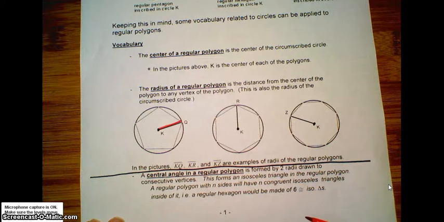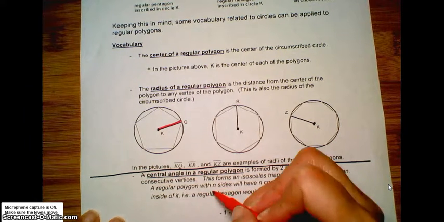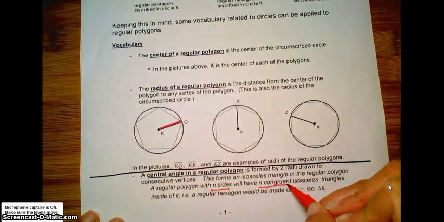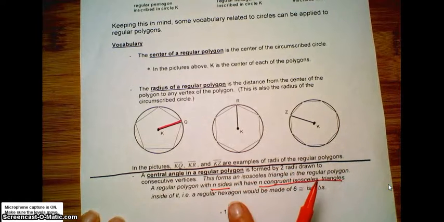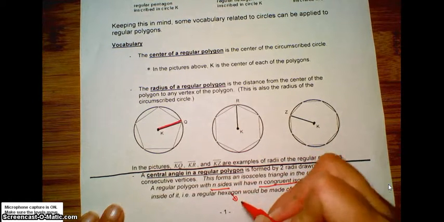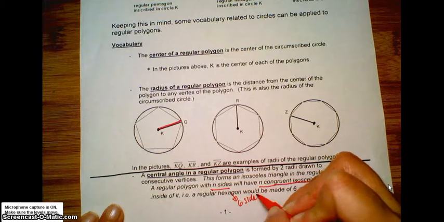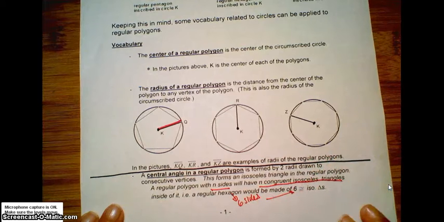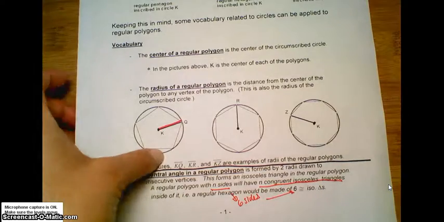So, if your polygon has n sides, it'll have n congruent isosceles triangles. A regular hexagon has 6 sides, and therefore 6 congruent isosceles triangles.